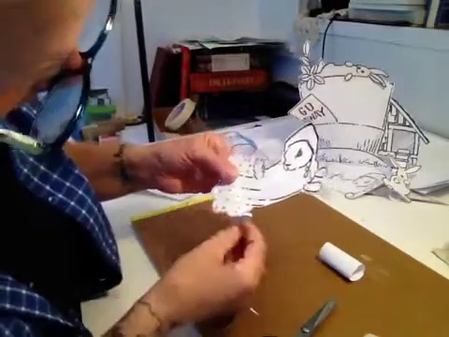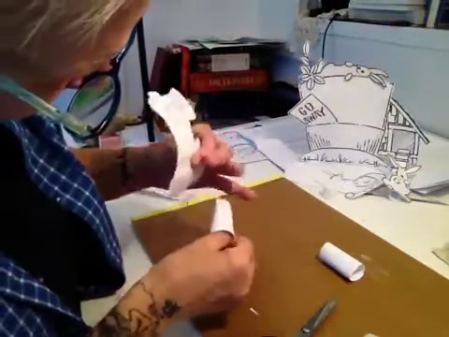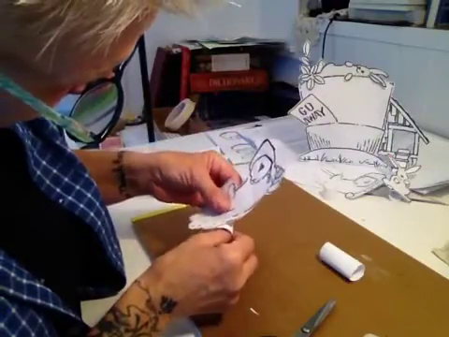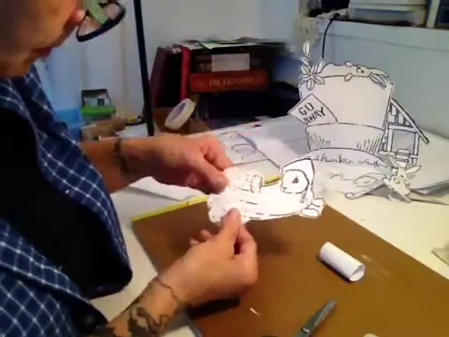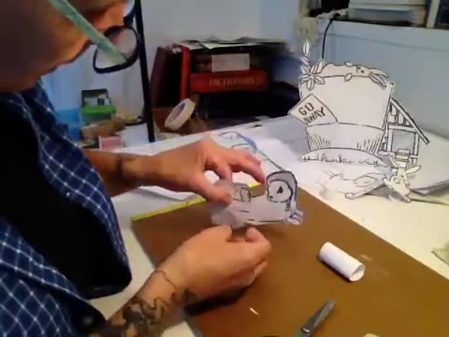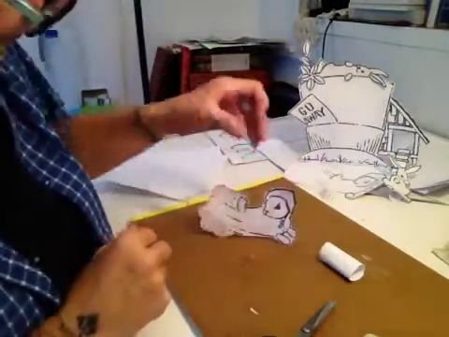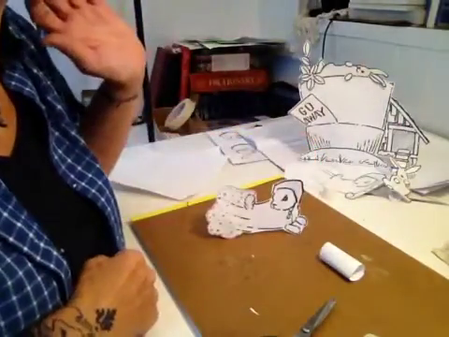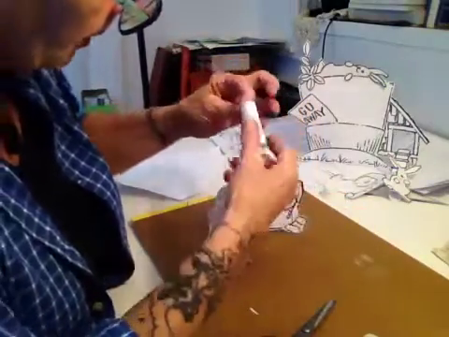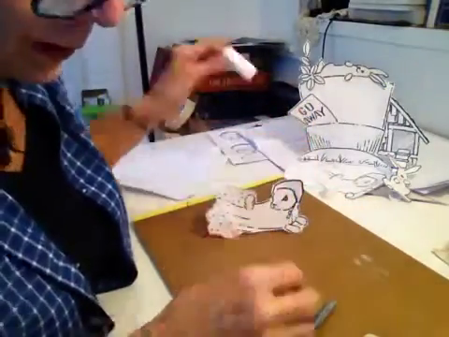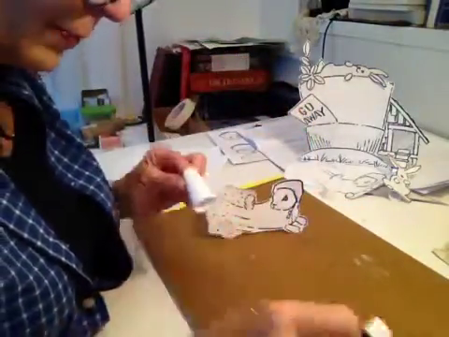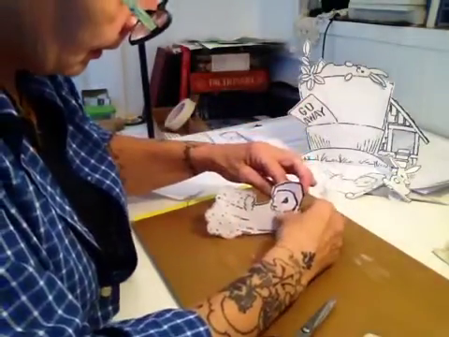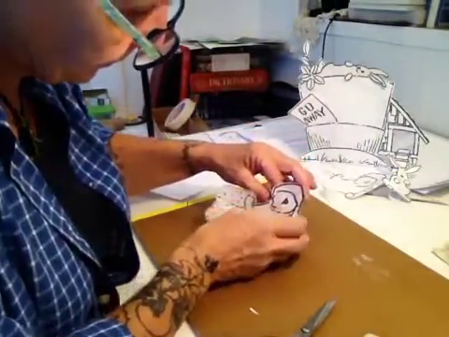Some of it's going to show on the bottom. We're going to glue this to the back of his head and torso.